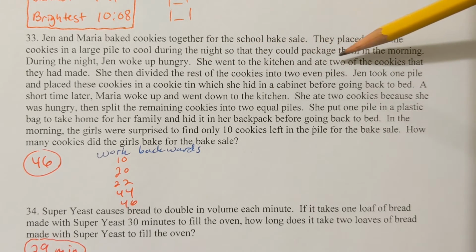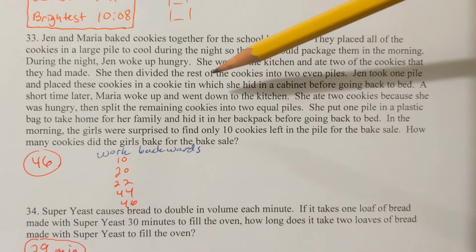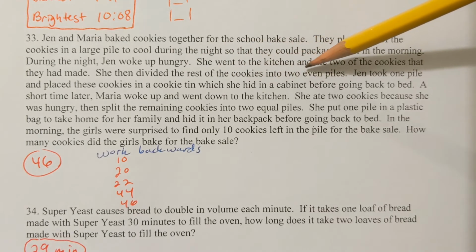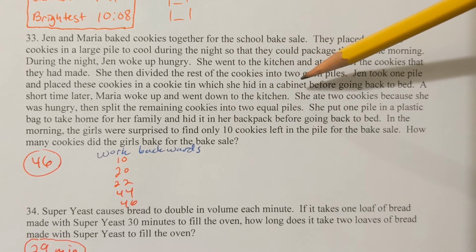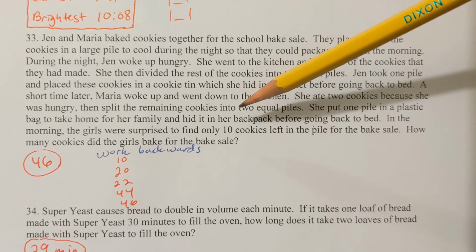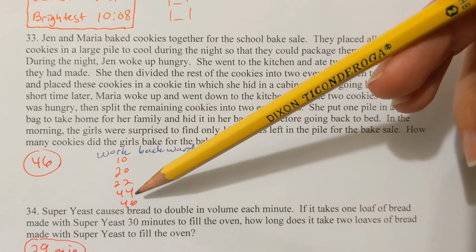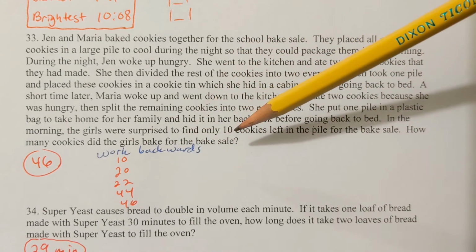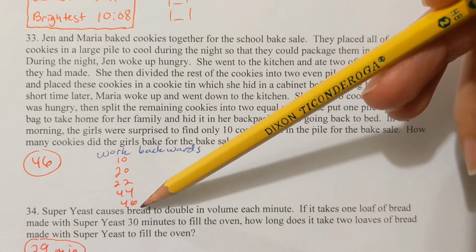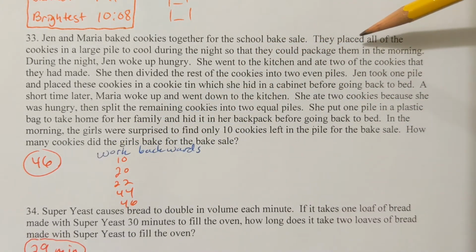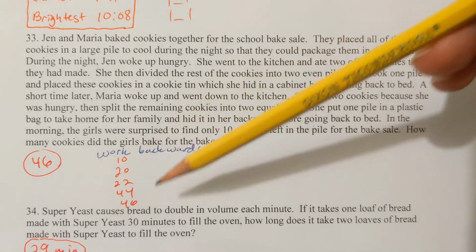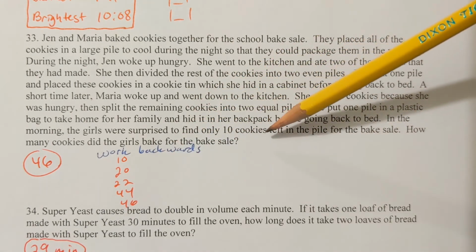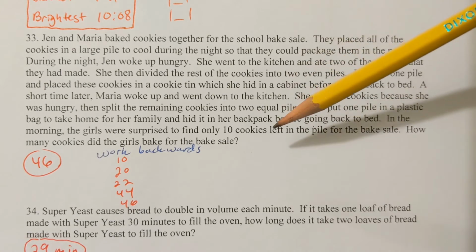She went to the kitchen and ate 2 of the cookies that they had made, and then she divided the rest of the cookies into 2 even piles. Okay, so you got 22 in one pile and 22 in another pile. So that's going to mean that you have 44 cookies. Now she ate 2 cookies before she divided them, so it's 46 cookies total. Okay, so the girls baked 46 cookies before only having 10 remain in the next morning.